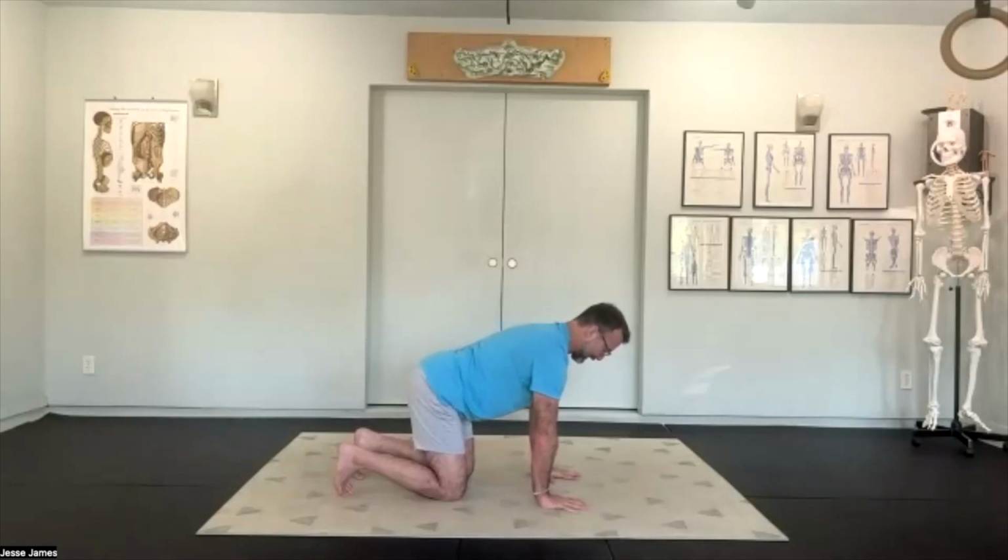On that exhale, inhale, let that belly open up to the floor as much as possible without getting any kind of pinch or pain in the low back.